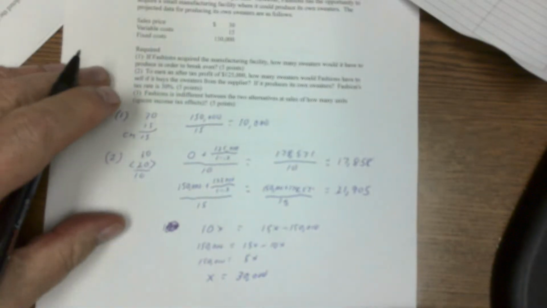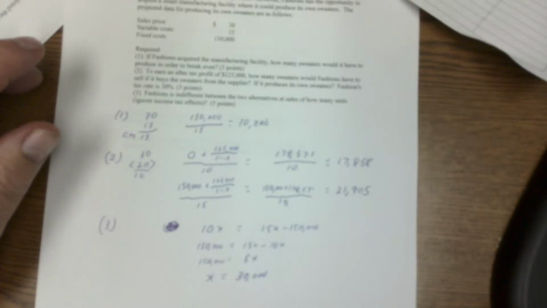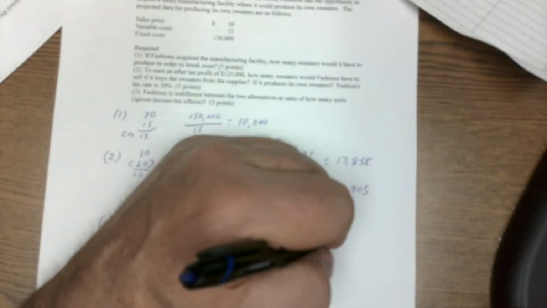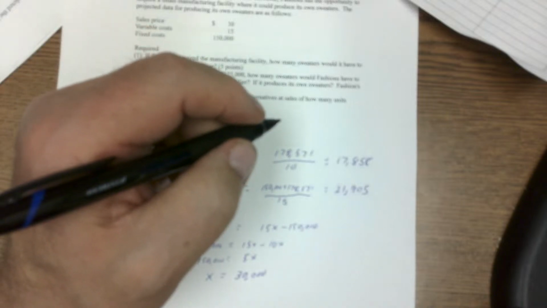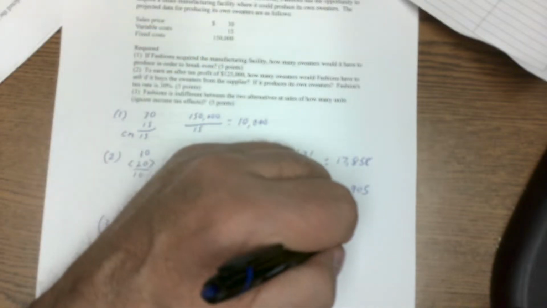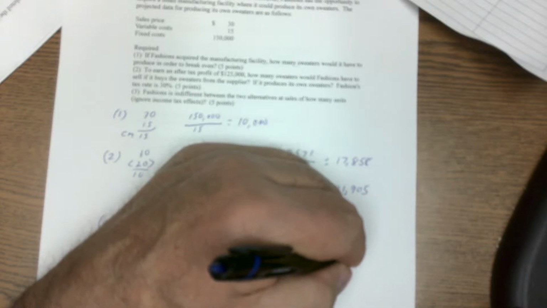And we can prove that. 30,000 times a contribution margin of 10 equals 300,000.